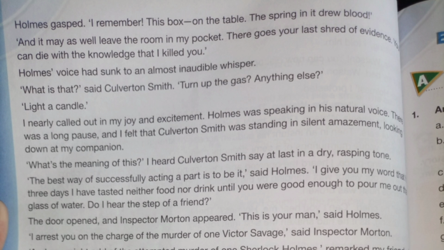And it may as well leave the room in my pocket. There goes your last shred of evidence. You can die with the knowledge that I killed you. Holmes' voice had sunk to an almost inaudible whisper. What is that? Said Cleverton Smith. Turn up the gas. Anything else? Light a candle. Now, here, Cleverton Smith is going to kill Mr. Holmes. He is saying that you only know that I am going to kill you.